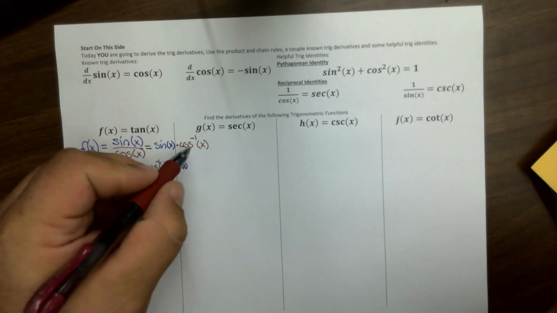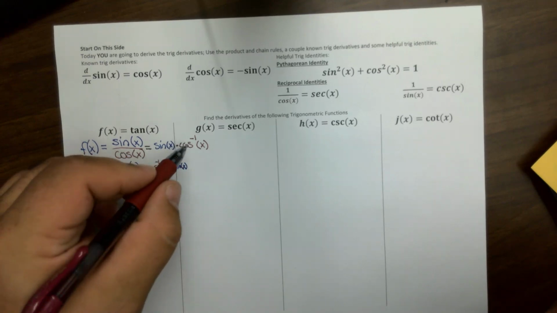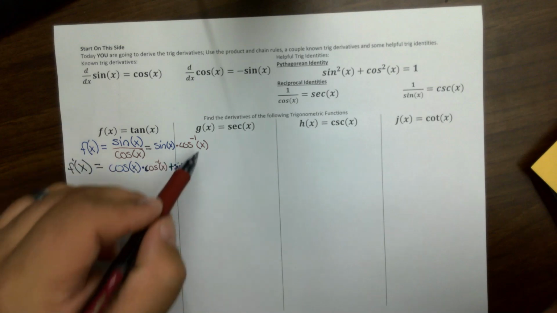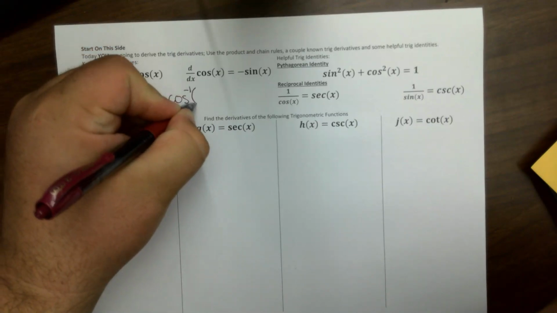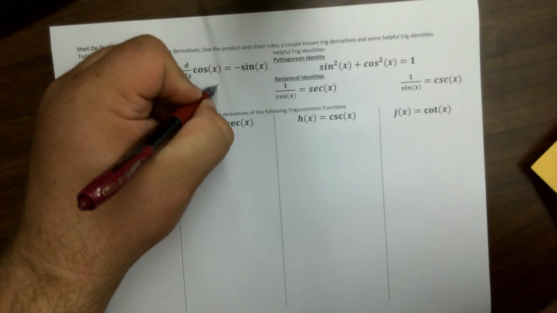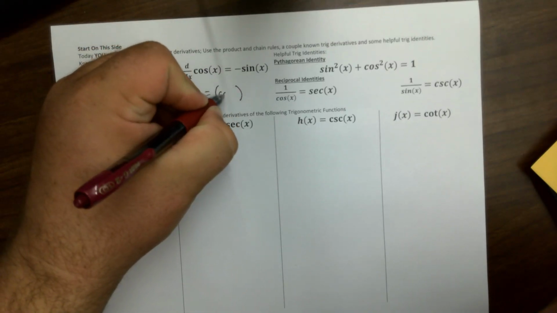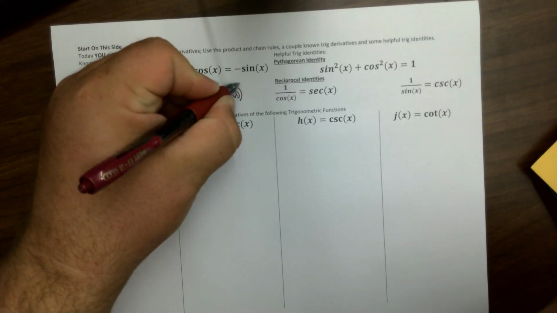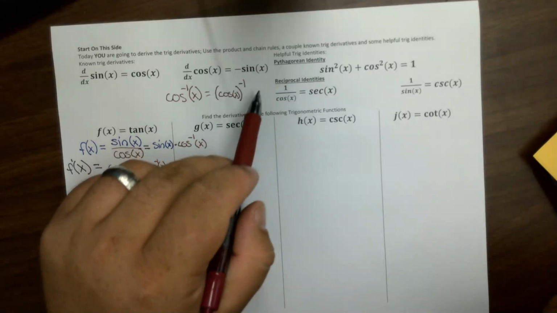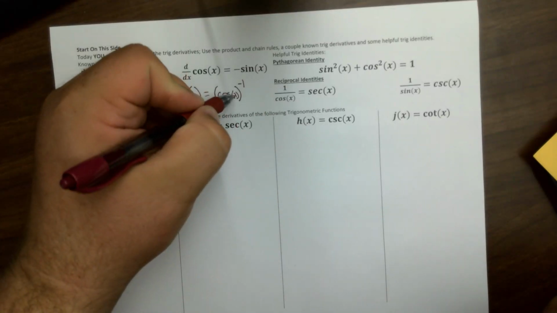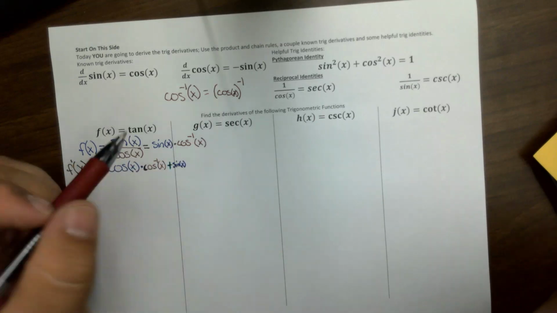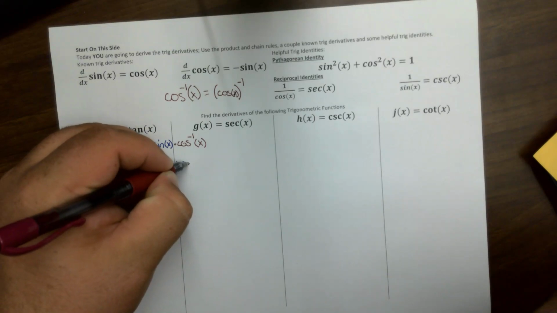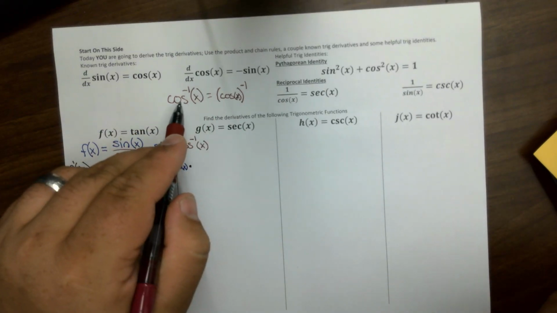so this is a composition of functions, right? Cosine -1 of x is the same as cosine of x raised to the -1 power. This is a chain rule problem. So I'm going to multiply by the derivative of this.